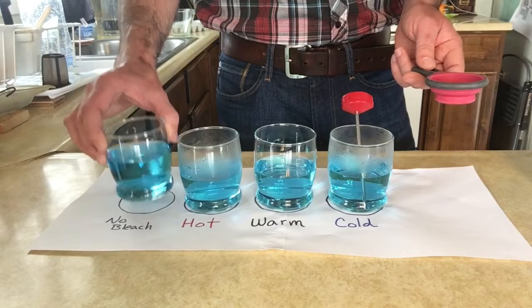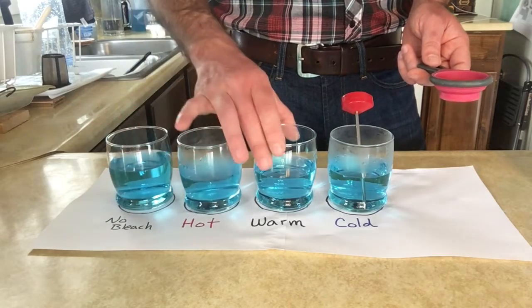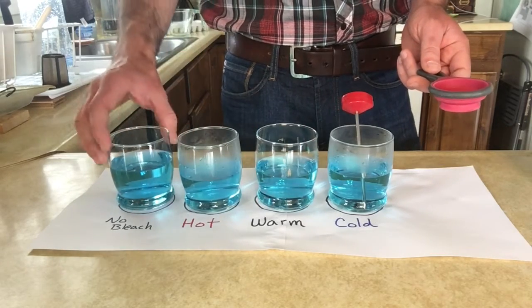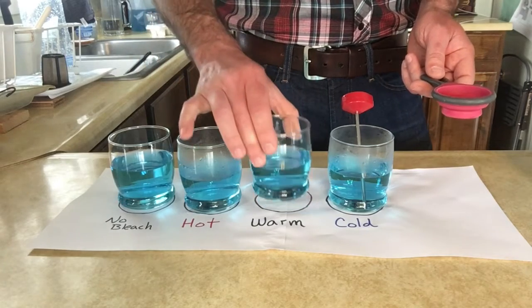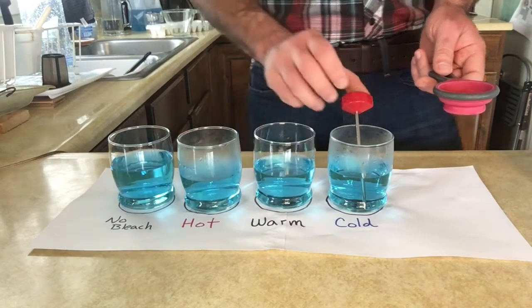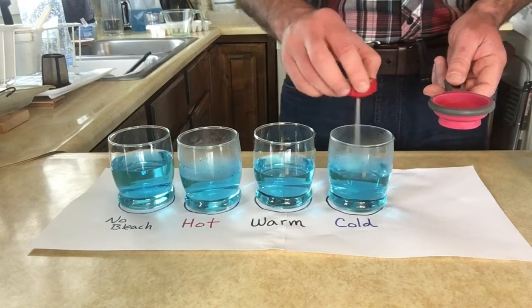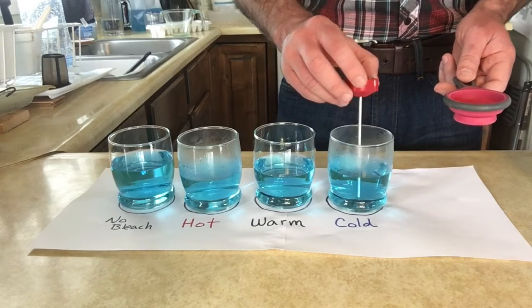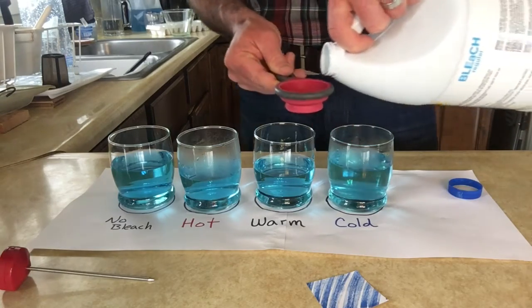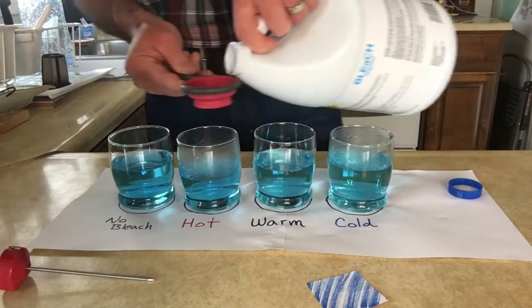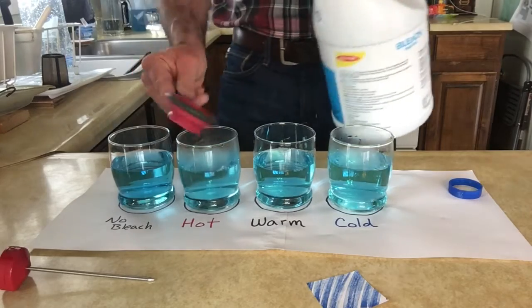So here we have our solutions of blue food dye in water. I have a hot solution. I just microwaved this. Here's the warm. This is just essentially room temperature. And then here's the cool. I had this one in the freezer for a little bit, not very long. I'm going to add the bleach solution to the cool first. And then the warm. And then the hot. And then I'm going to give all of them a stir here.